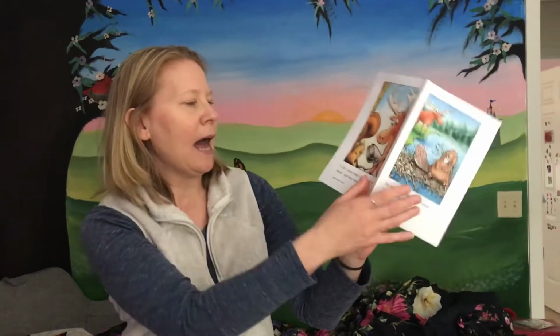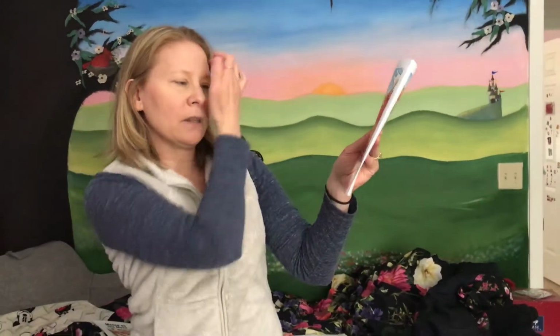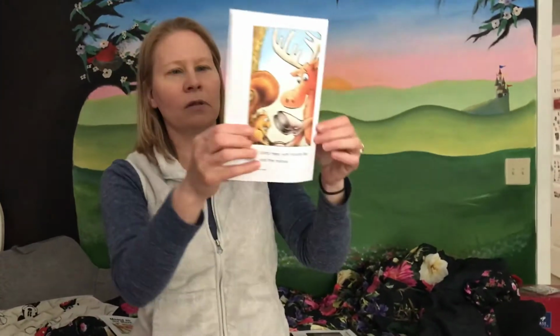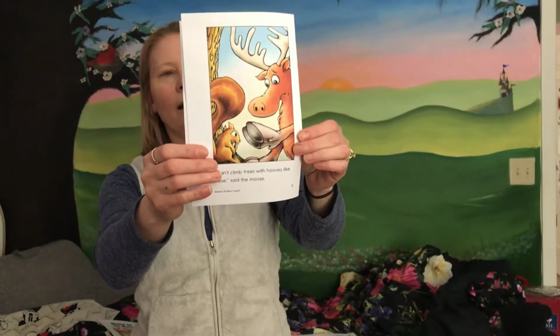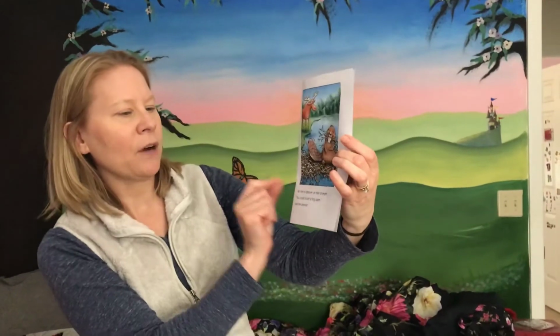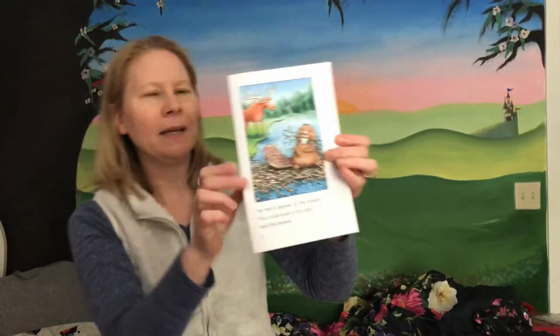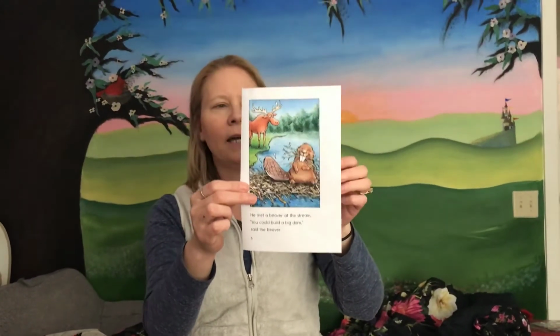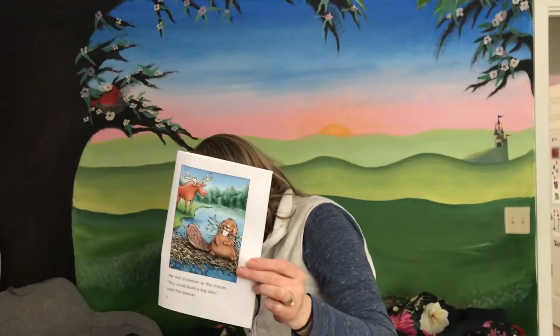It says, "I can't climb trees with hooves like these," said the moose. He can't climb trees like a squirrel with hooves like these. He met a beaver at the stream. "You could build a big dam," said the beaver. I don't think a moose can build a big dam. Here comes the next one.